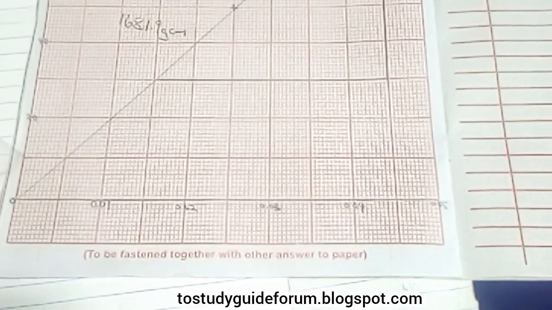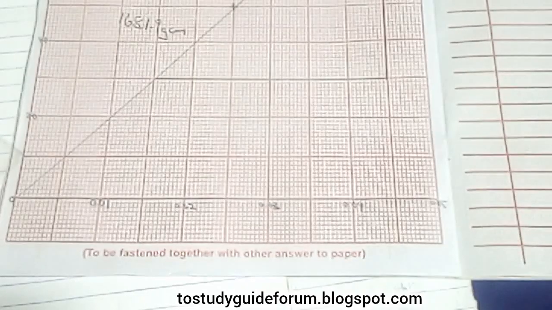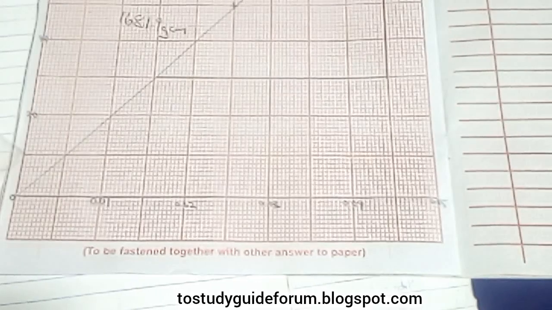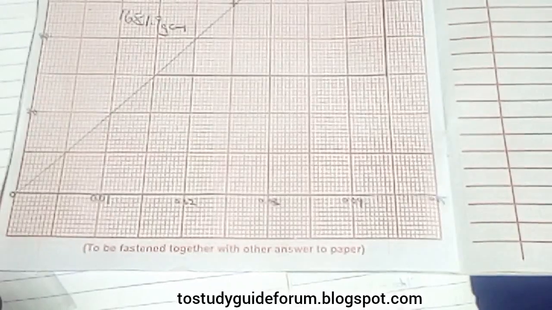And make sure the table or whatever you're using is very well balanced, not a table that will be shaking. When it shakes so much, it might likely give you error. But the basic error there, just avoid parallax error and make sure it's balanced effectively before you take your readings.